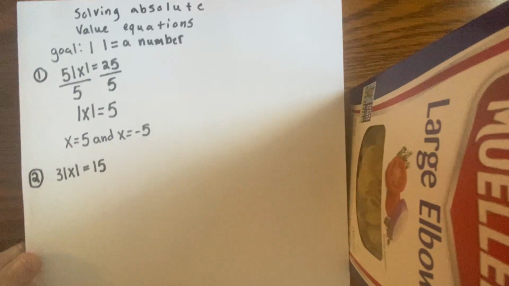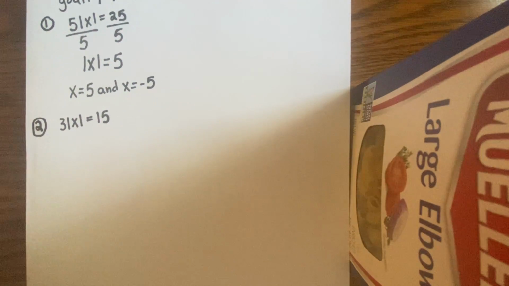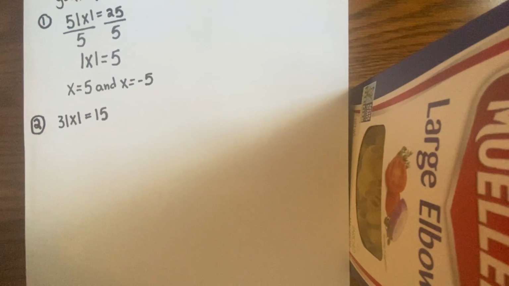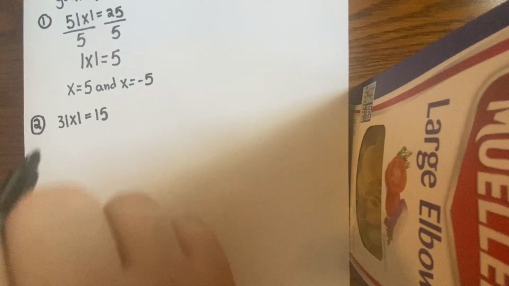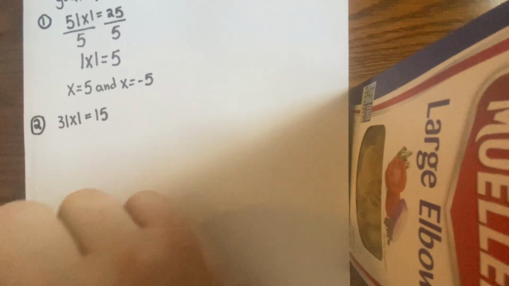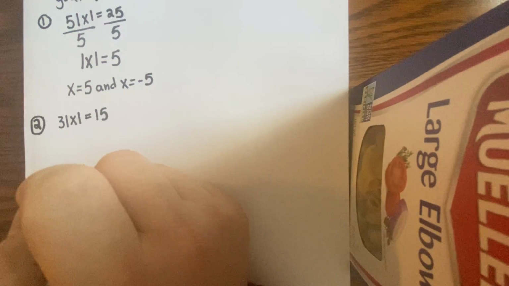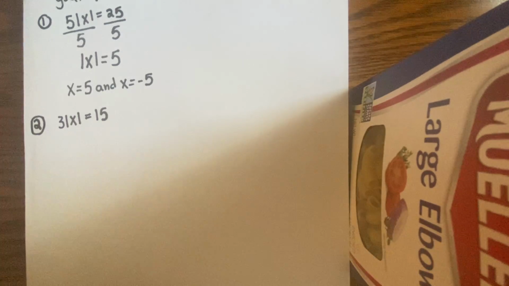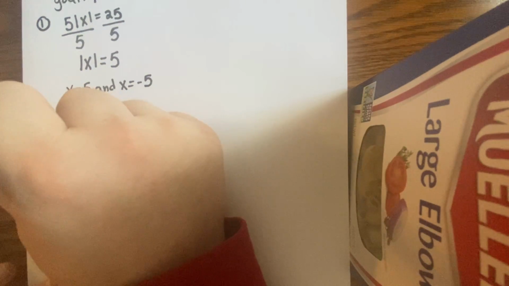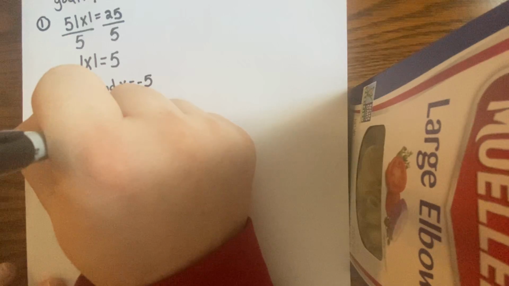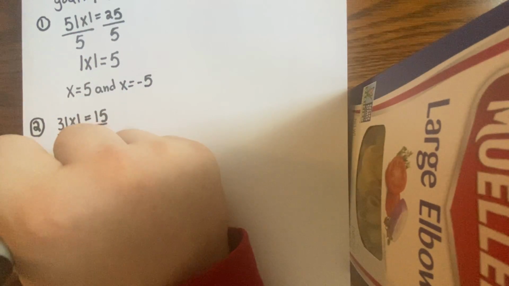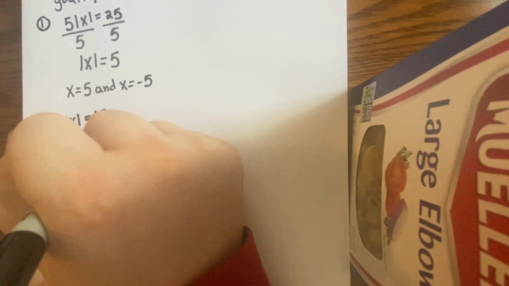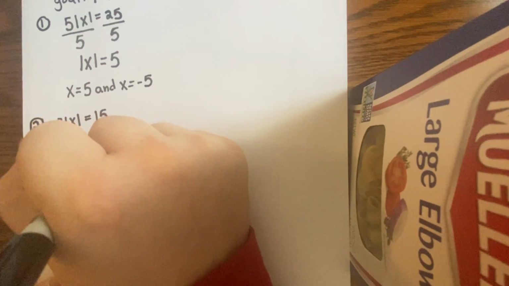So it's very similar to the last one where we don't have absolute value equals a number yet. We got 3 times the absolute value equals 15. So then we got to divide both sides by 3. And we get the absolute value of x, again, equals 5.